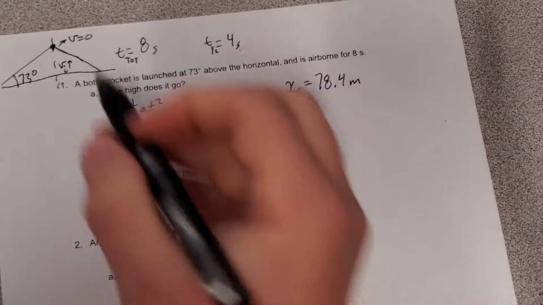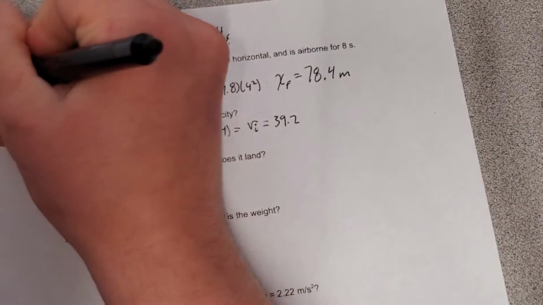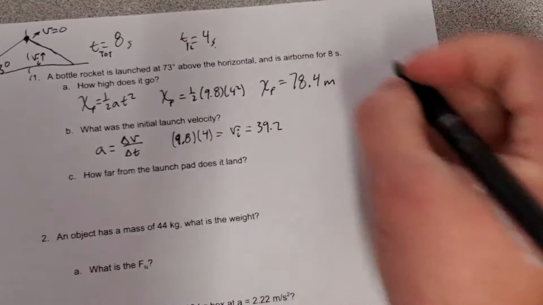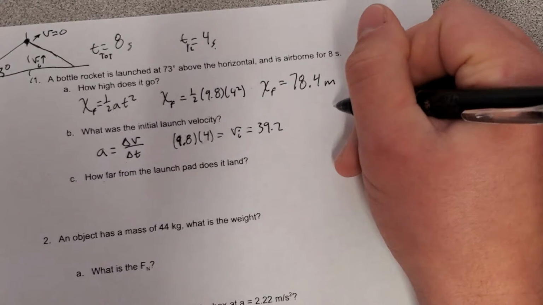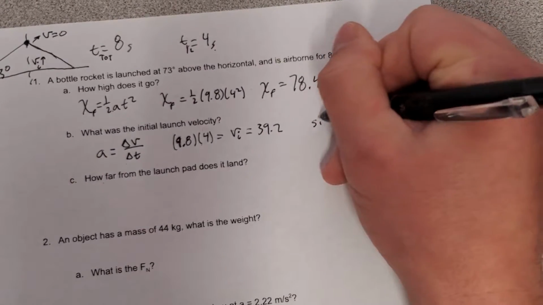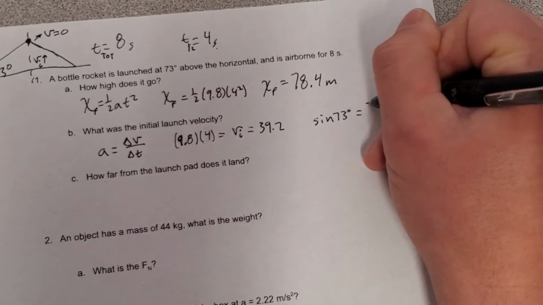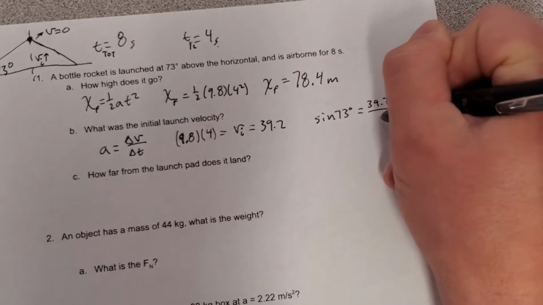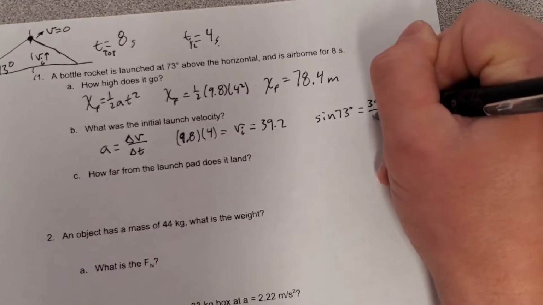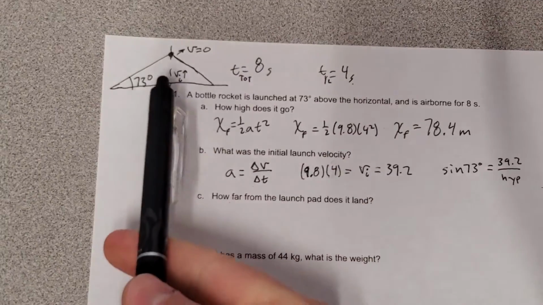All right, so how do we find it right here? Coming straight out of the rocket, we just do sine of 73 is equal to 39.2 over hypotenuse, since we're looking for our hypotenuse.